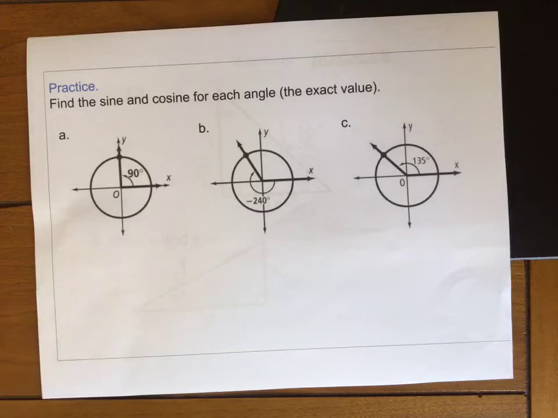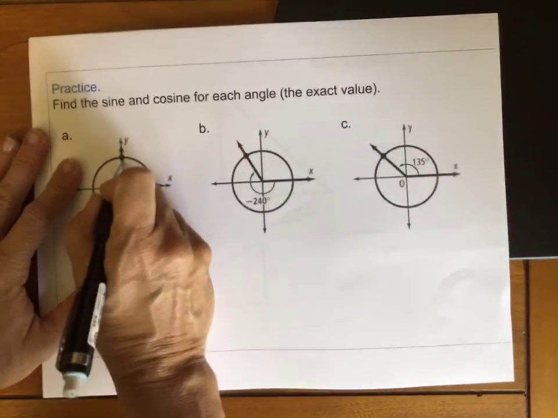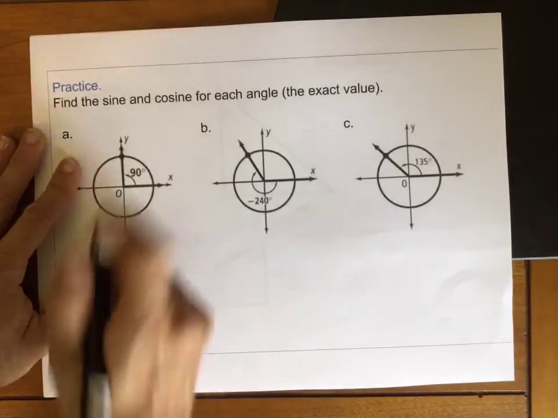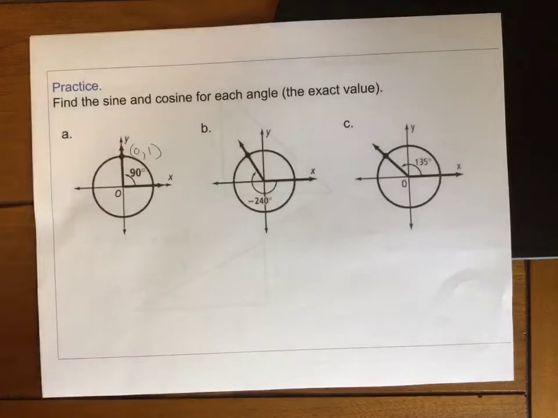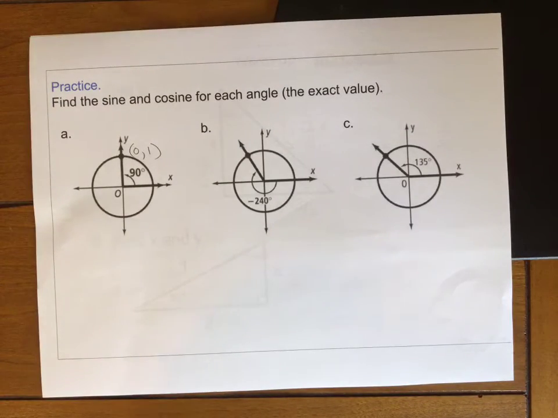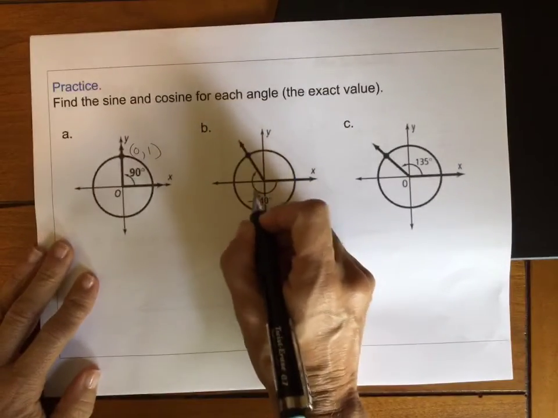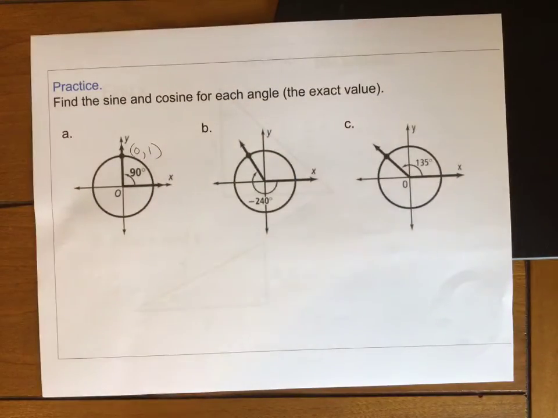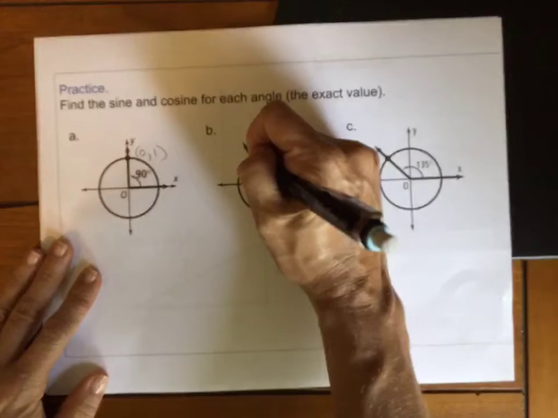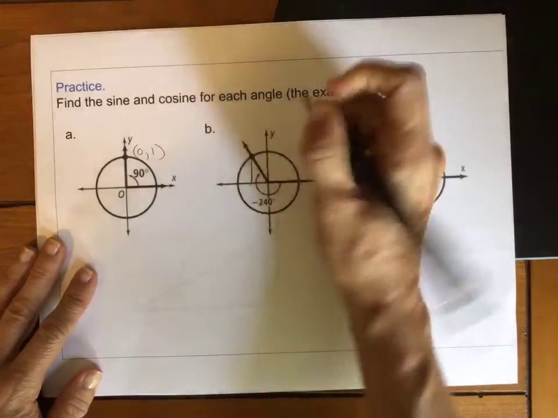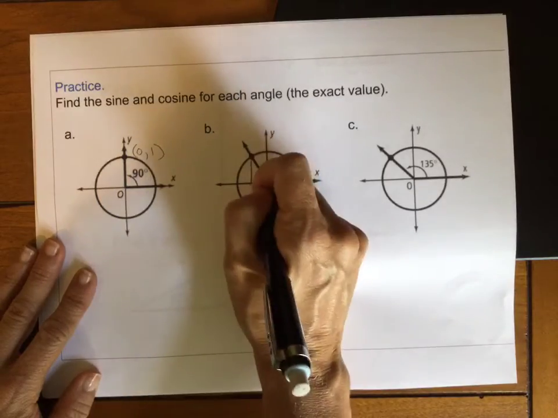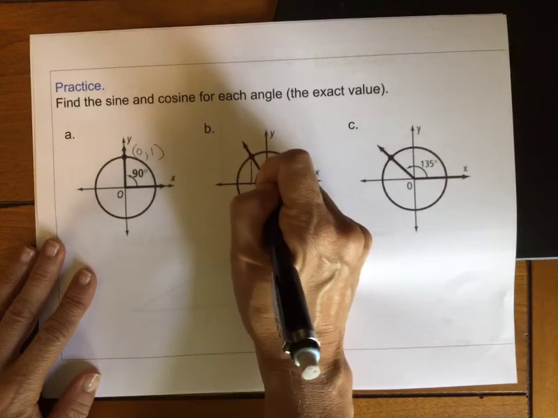All right, so hopefully you had some time. The first one's pretty easy. If we're up here on this point on our unit circle, I know that my cosine is 0 and my sine is 1 because my x values are that. Here we see that we have a negative 240 because they went clockwise with it. But my reference angle, remember you draw your side down to the nearest x-axis, would have to be 60 degrees.